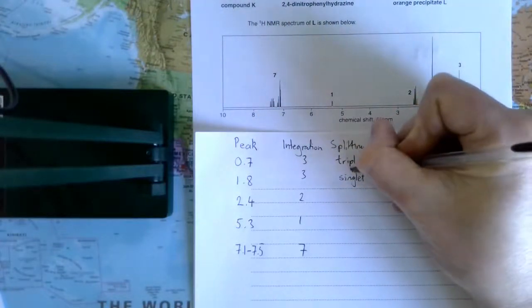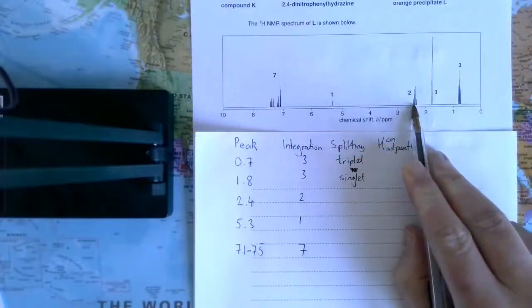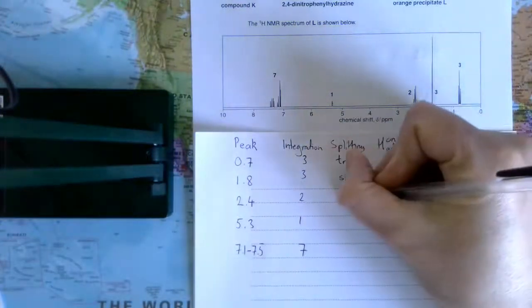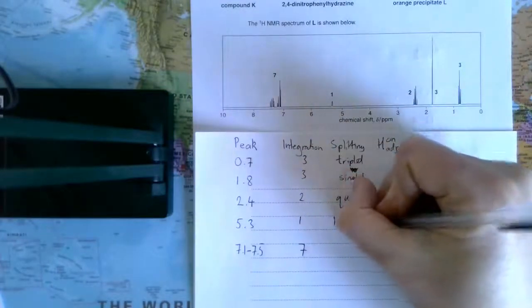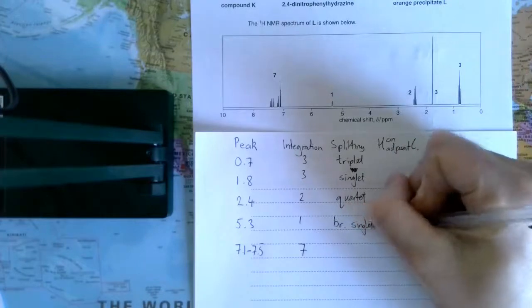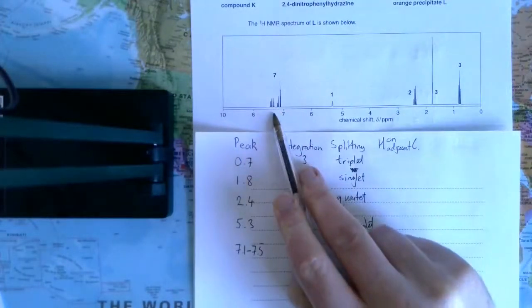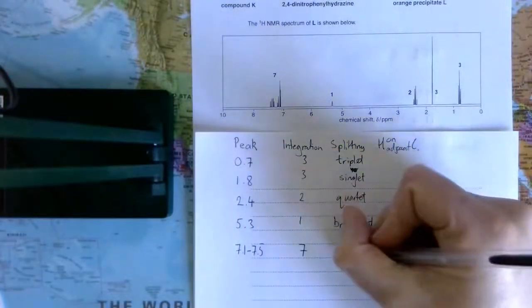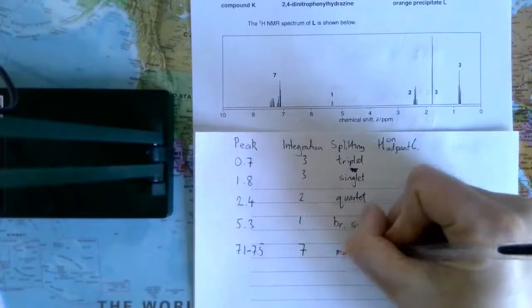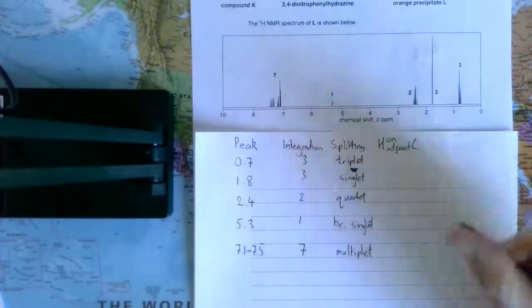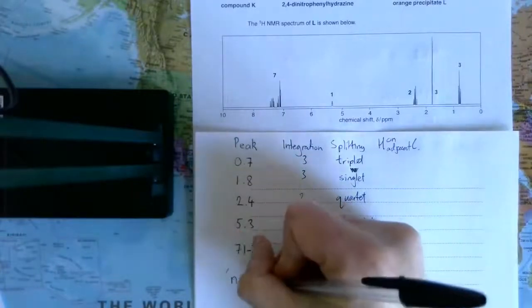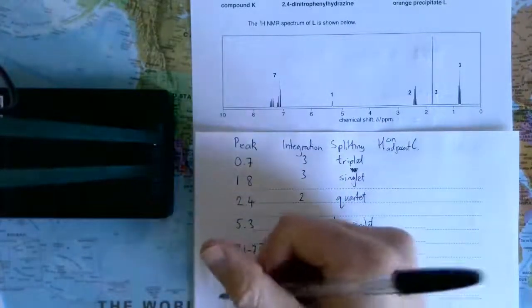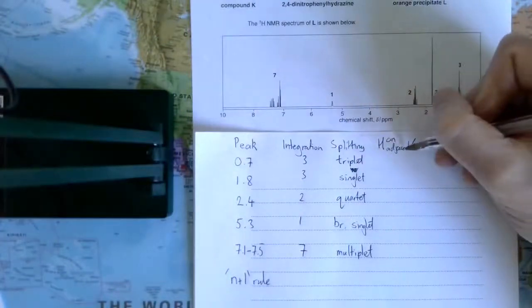Apologies about that page number reference, let's get rid of it just now. This, quite hard to see there, but on the paper itself you could spot it was a quartet. This is a broad singlet. And this isn't any of the things that you will have ever seen or looked at from the standard patterns, so we're going to call this a multiplet. Now the splitting is all about the n+1 rule, where n is the number of hydrogens on the adjacent carbon.